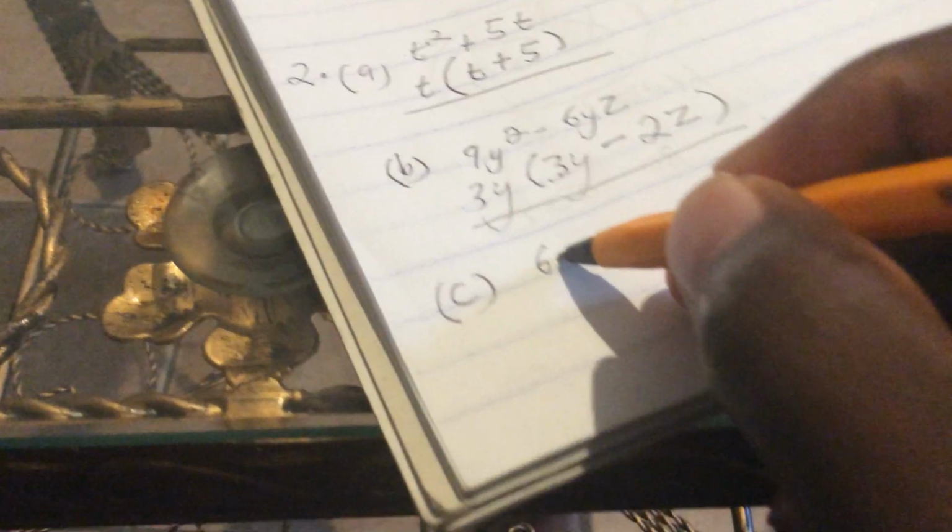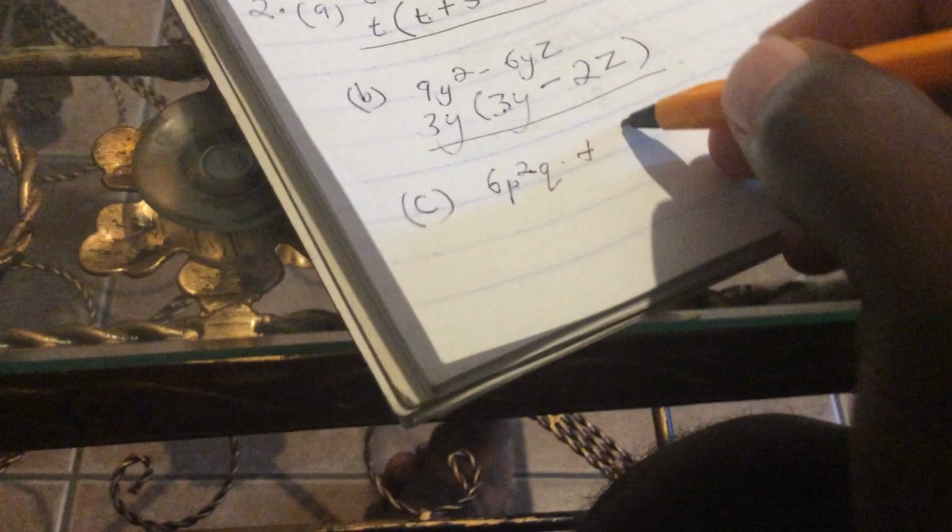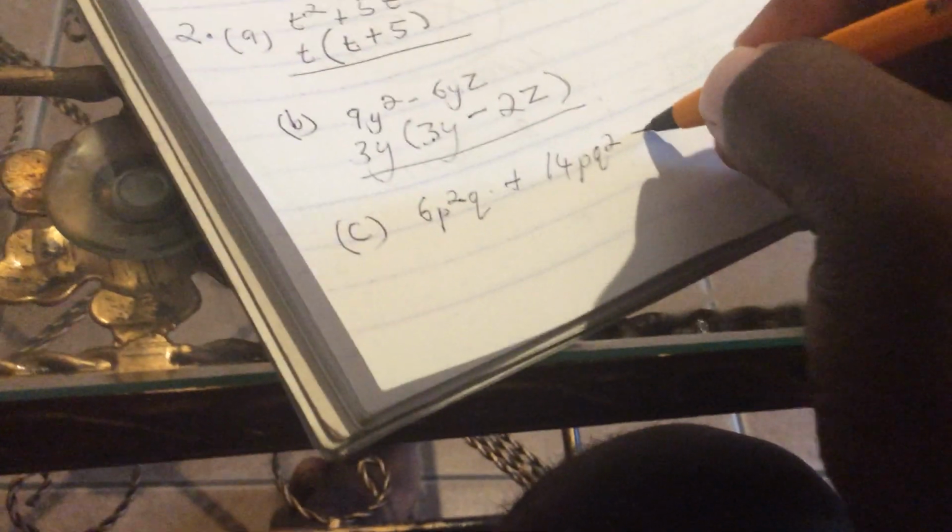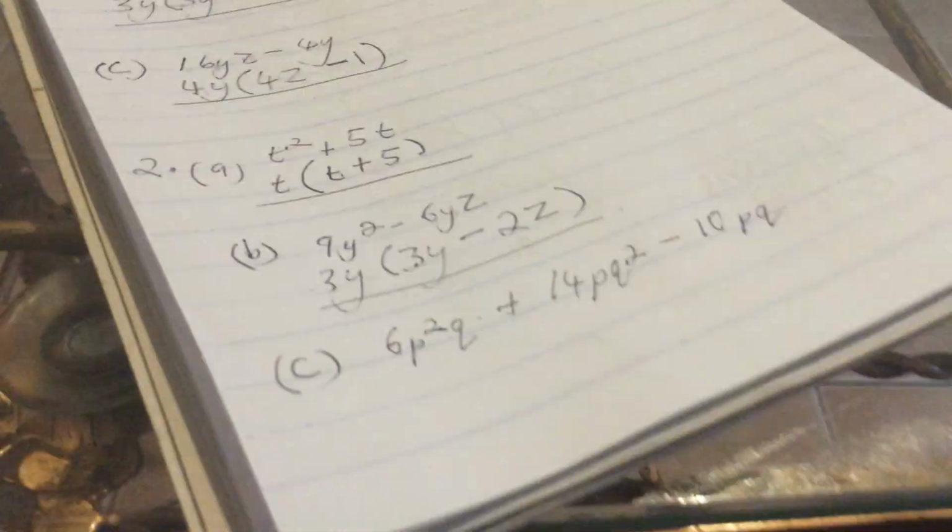That is 6p squared q, plus 14pq squared, minus 10pq. This has 3 terms.